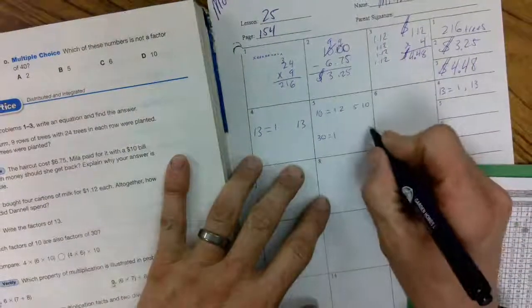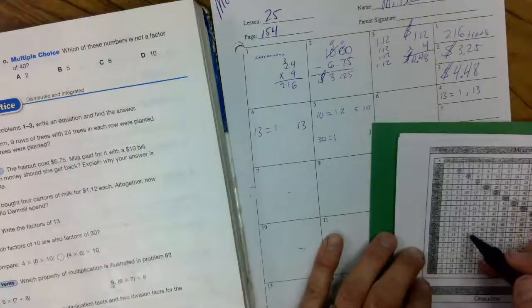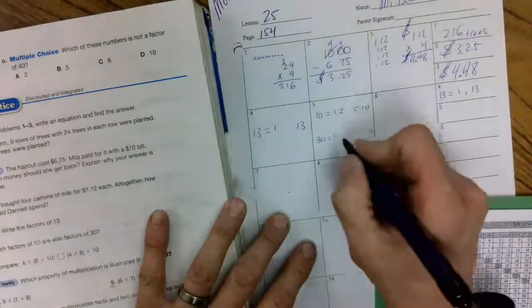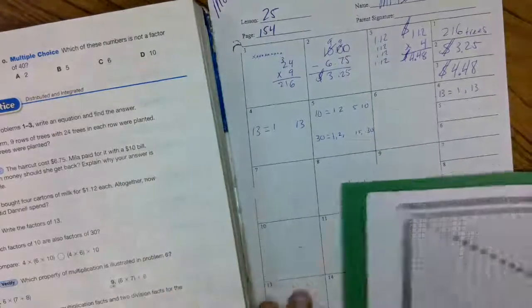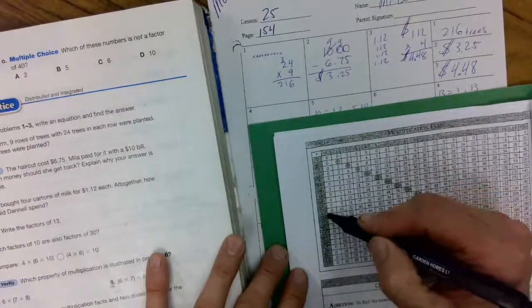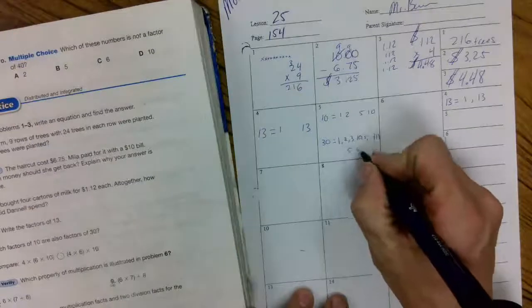Let's do 30. The first one's pretty easy, 1 and 30. Let's slide down the 2. It's 2, 4, 6, 8, 10, 12, 30. Slide out to the side and you get 15, right. 2 and 15. What about 3? 3 times what number is 30? 3 times 10. Oh, brother. I remember this one from class. There's one more, right? 5 and 6.